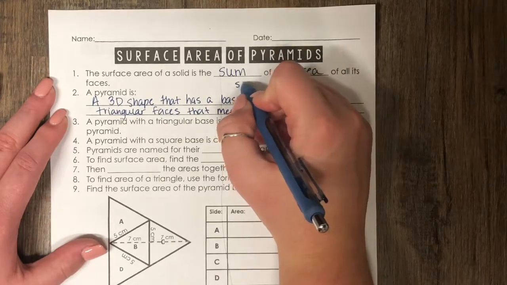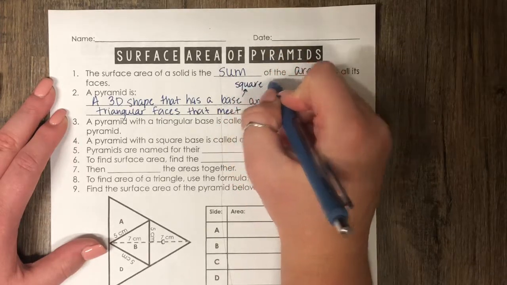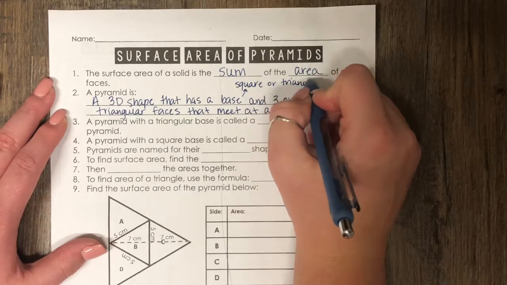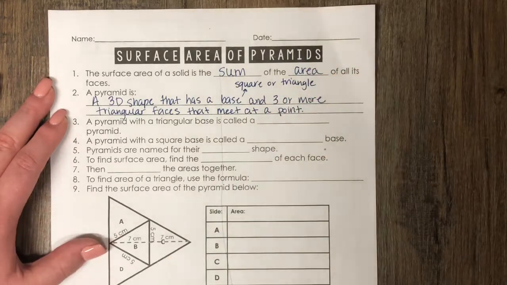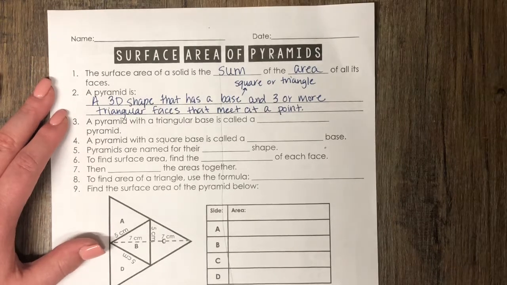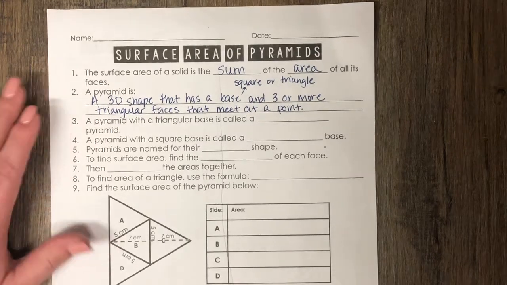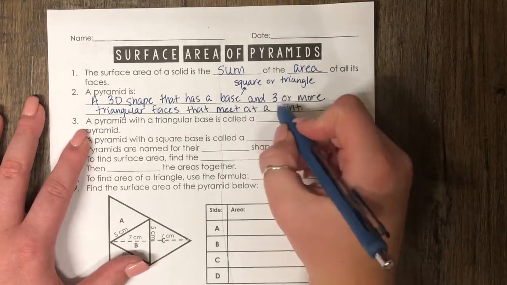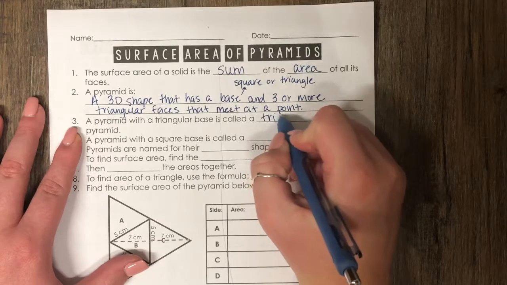are squares or triangles. Okay? So the base of our pyramids will either be a square or a triangle. So a pyramid with a triangular base is called a triangular pyramid.